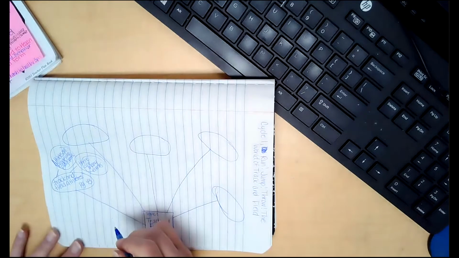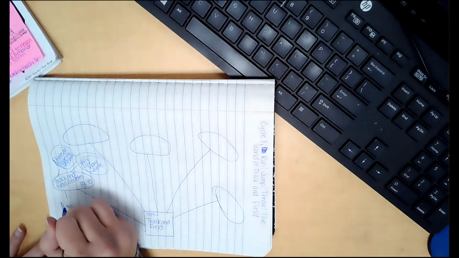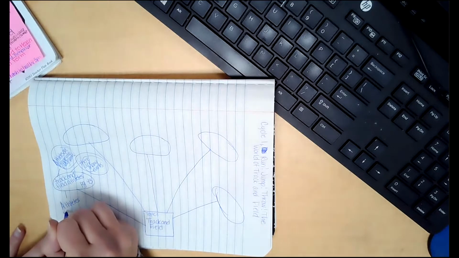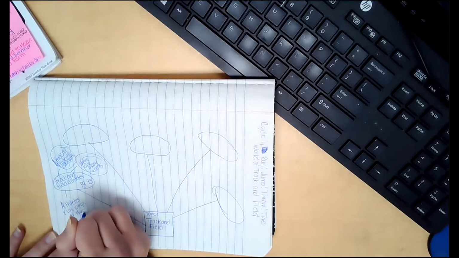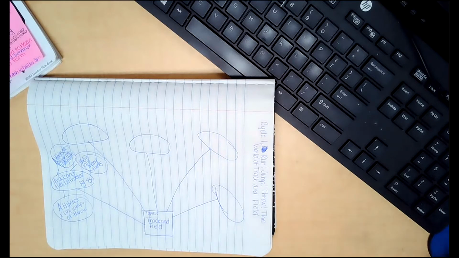It also said what the athletes do. So I'm going to put athletes run, jump, or throw. Okay, so you're going to add that to your idea tree. If you need to and you're watching the video, you can just pause it so that way you can add it to your idea tree.